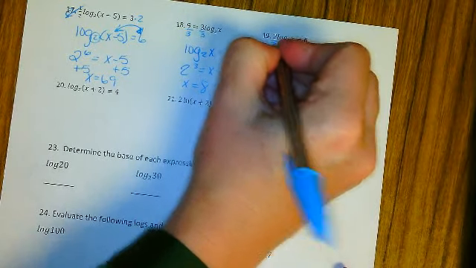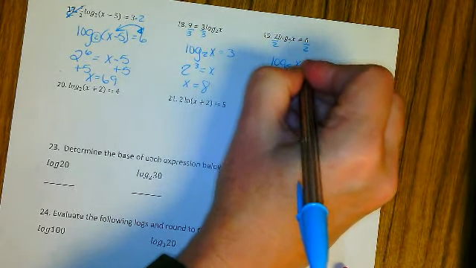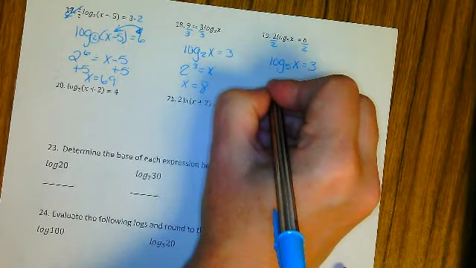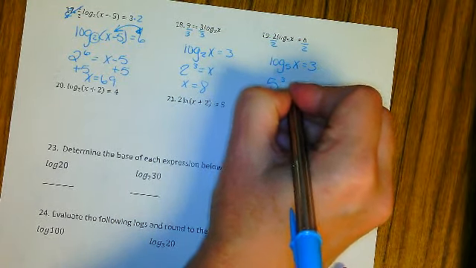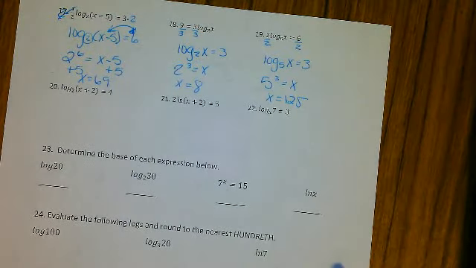Alright, same thing here. I got something in front of the log. I got to get rid of it. That gives me log base 5 of x equals 3. And once again, the base is the base, and the other switch place. So x equals 125.